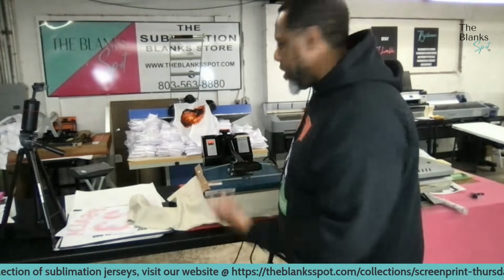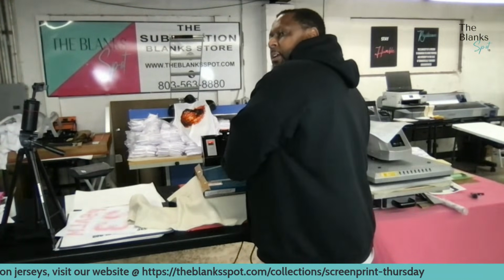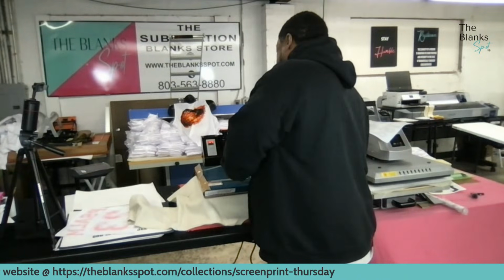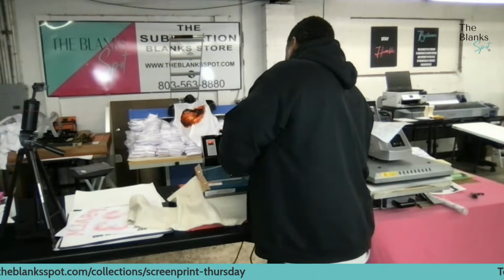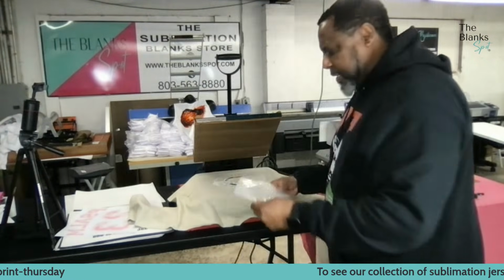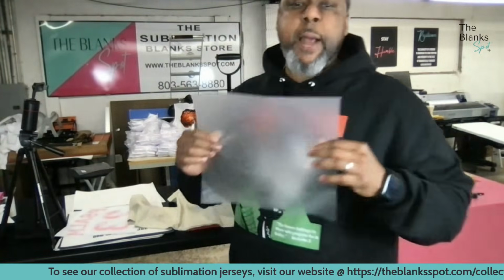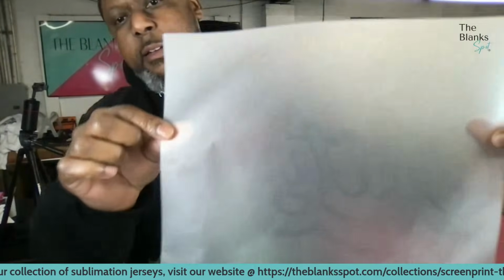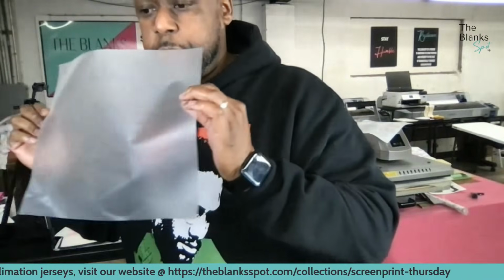If it does not, the ink stays on the transfer paper. It can happen if it's not pressed hot enough, if there's not enough pressure, or even if it's not pressed long enough. No ink. Everything is on the garment.